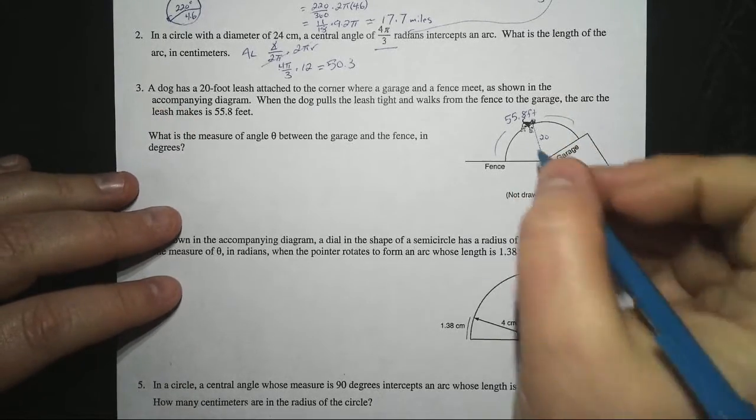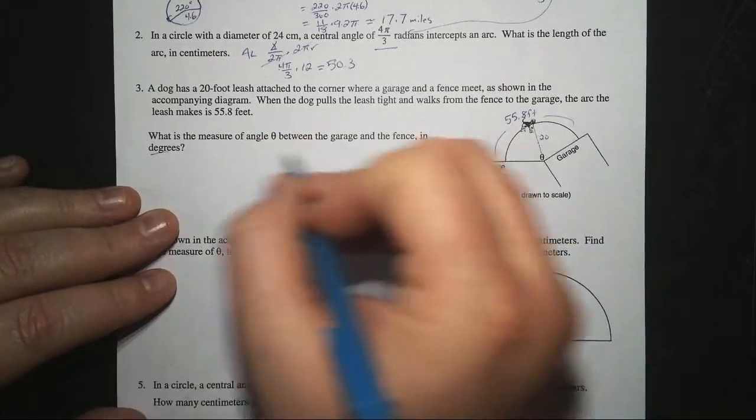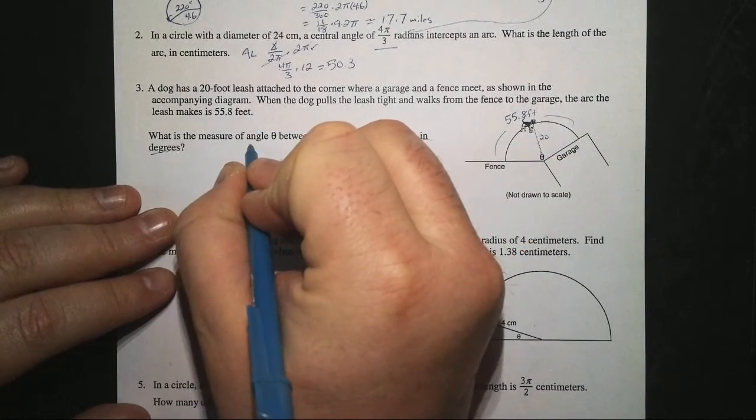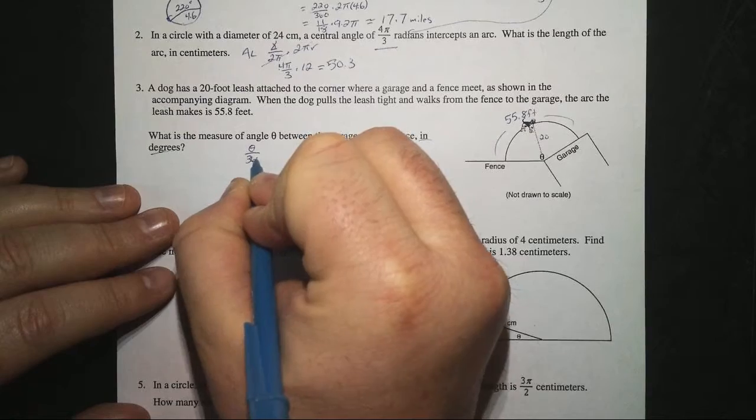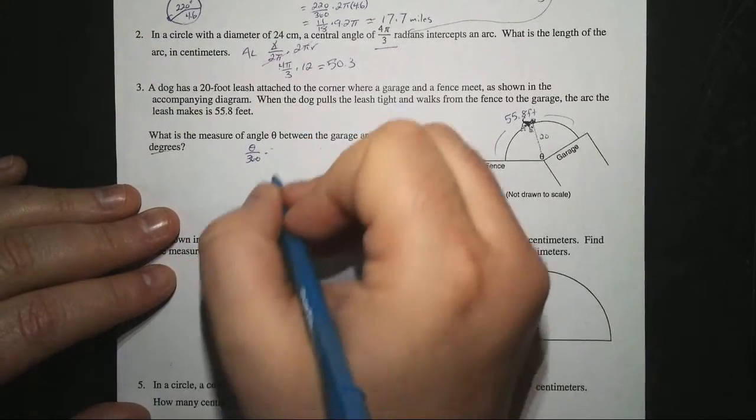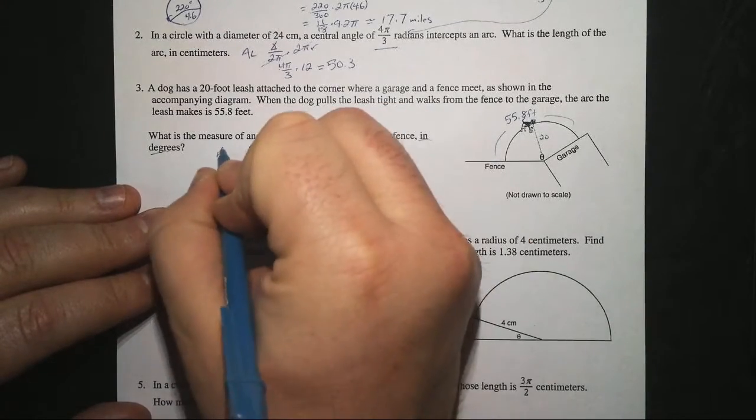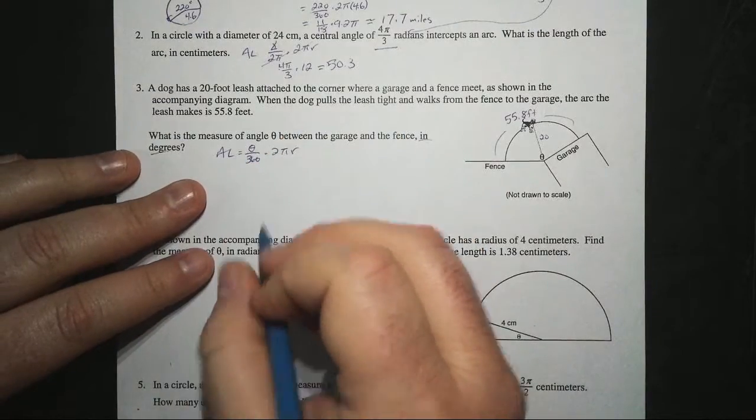And then all we're going to do is figure out the angle. It's in degrees, so we're going to use theta over 360 times 2 pi r, that's our arc length formula, and we just plug in.